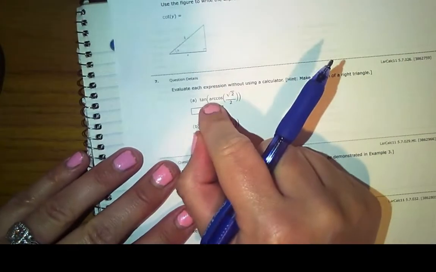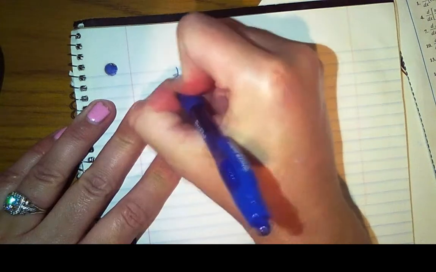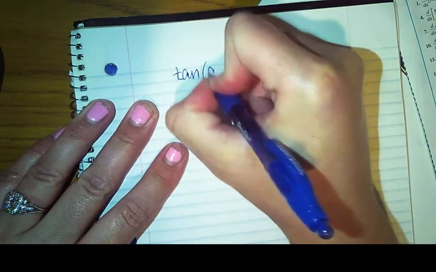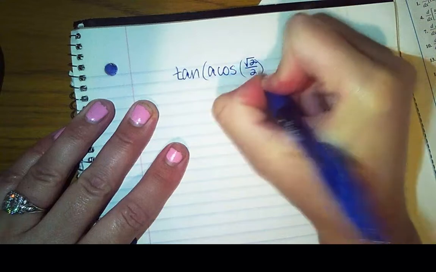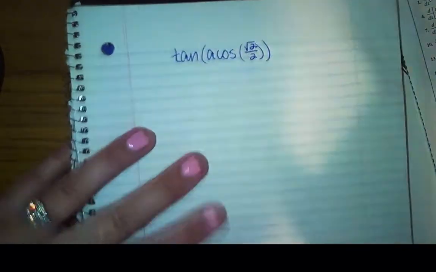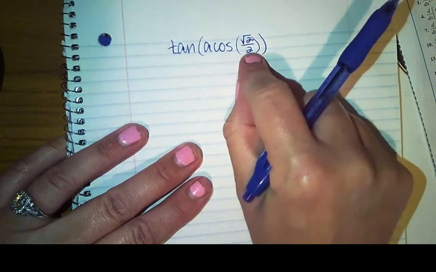All right, so this says, I've got the tangent of the arc cosine of root 2 over 2. So tangent of the arc cosine of root 2 over 2. Okay, so what does this mean? What this means is, first of all, that should be tickling your brain.